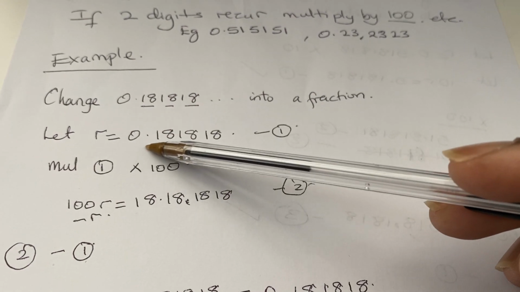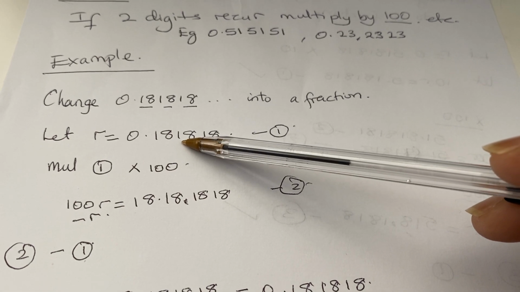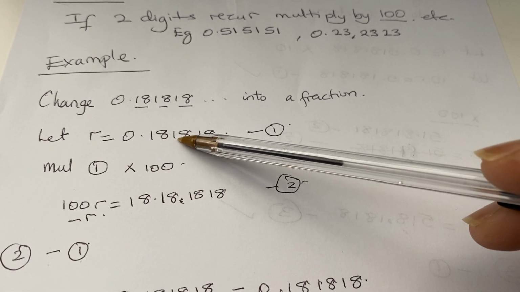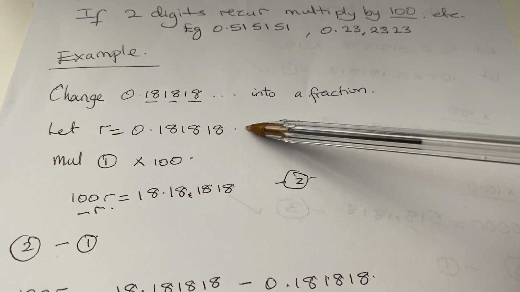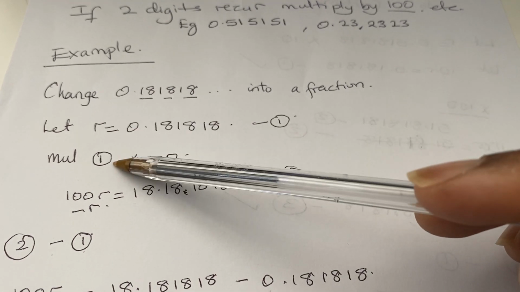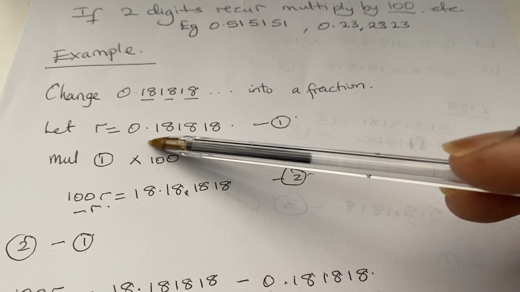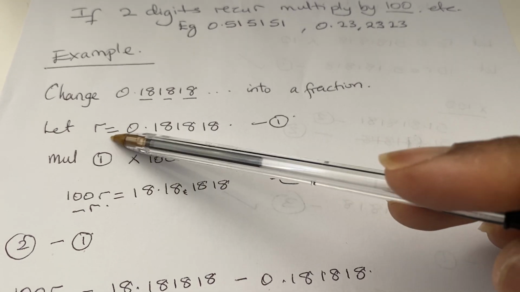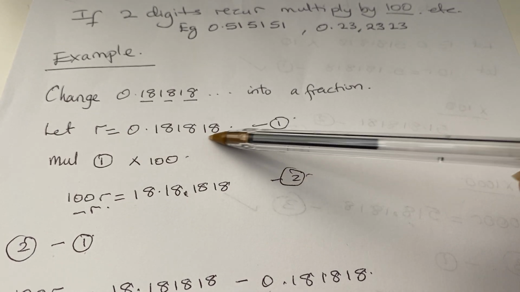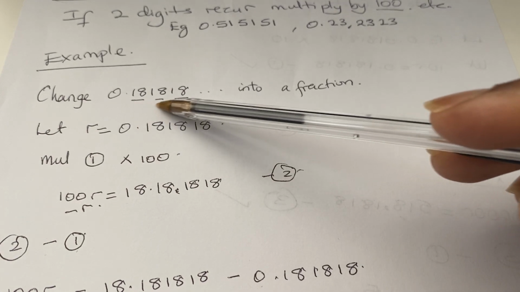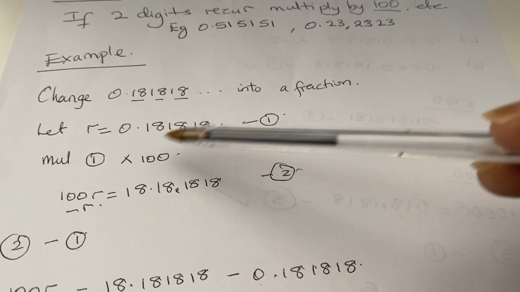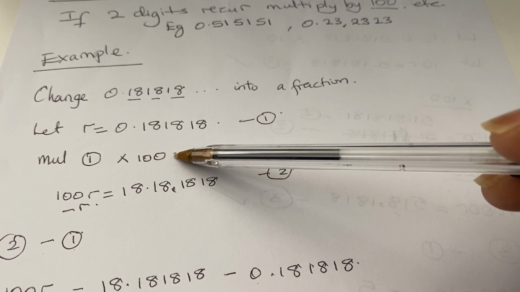We'll say let r again be 0.181818. Okay, we can multiply by 10, but 10R will be 1.8181. It doesn't help us get rid of the recurring numbers. So we multiply by what?